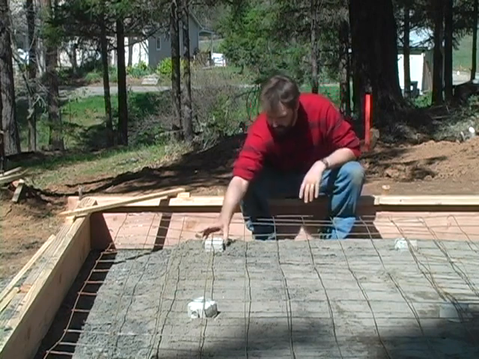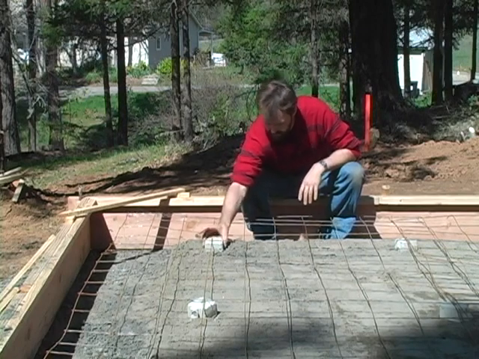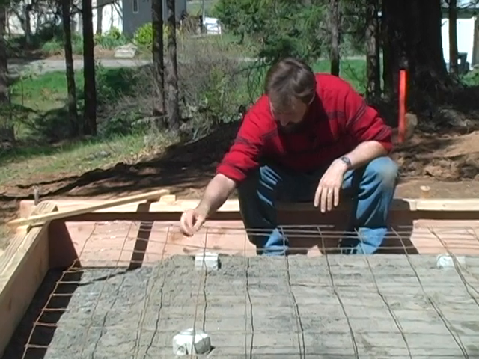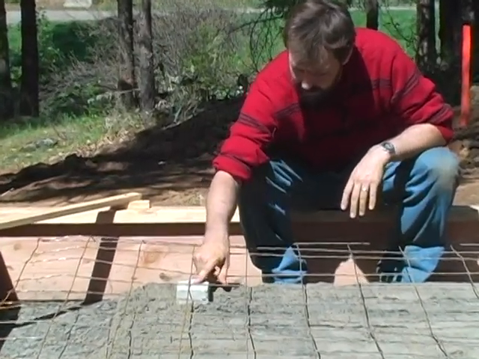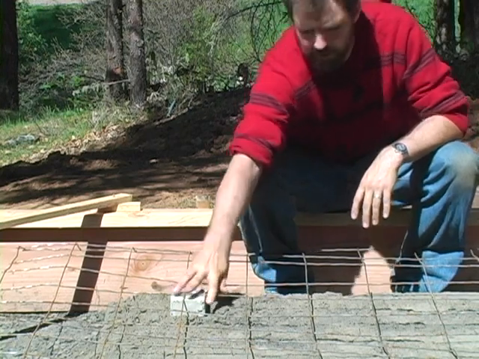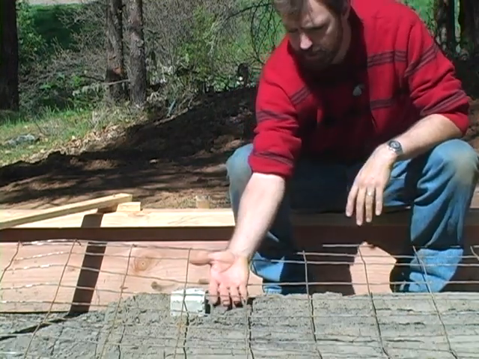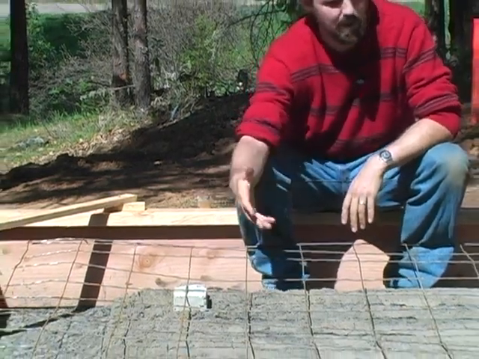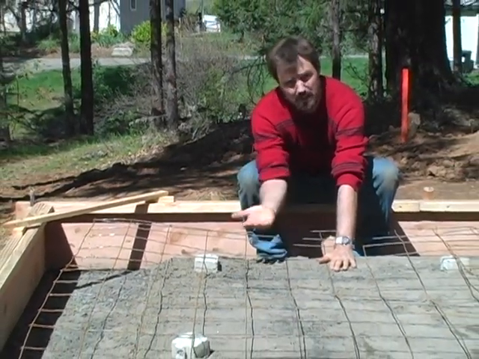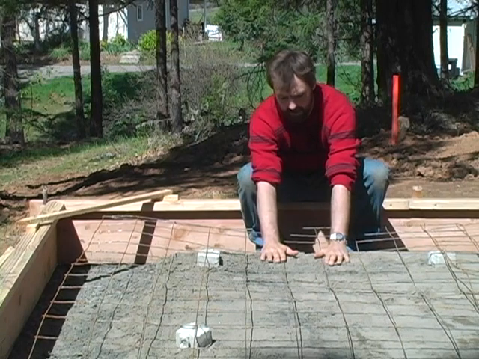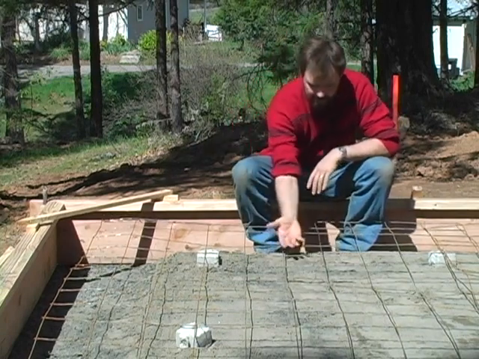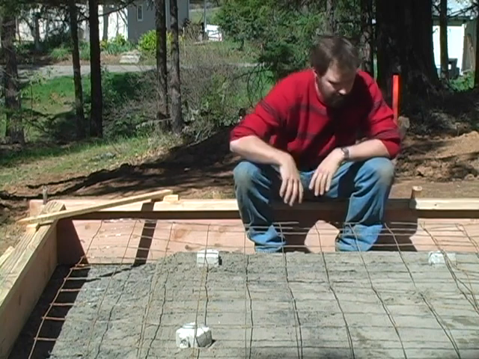Now I'm using what are called dobies right here. This is a small little block of concrete that has wire twisted coming out of it. What you do is you attach the wire right to it, twist it down, and make sure these go down like that. What it does is keep the wire up off of the sand. As you pour the slab, if the mesh is right down on the sand, it's not actually getting in between the concrete and you're not getting any extra tensile strength out of it. So this way it keeps it up off of the sand, keeps it embedded in the concrete.